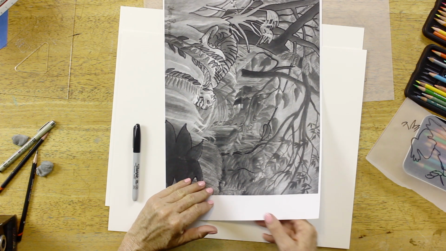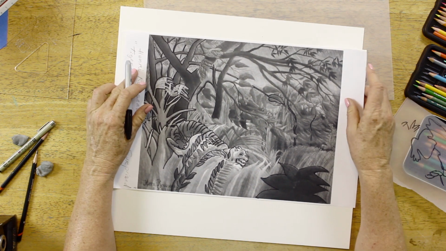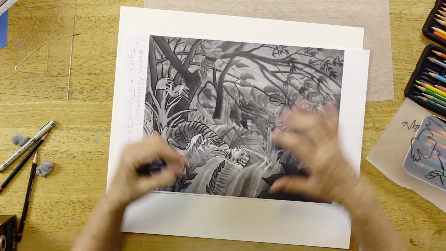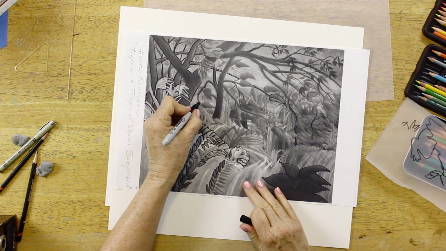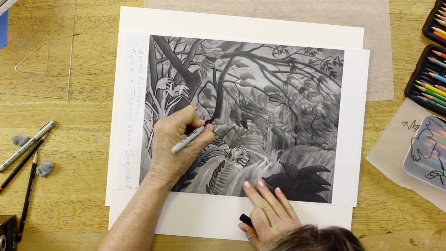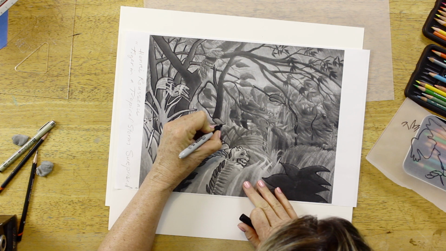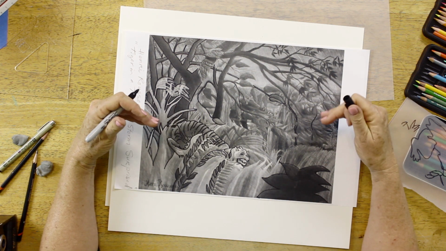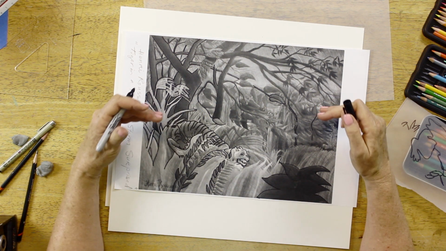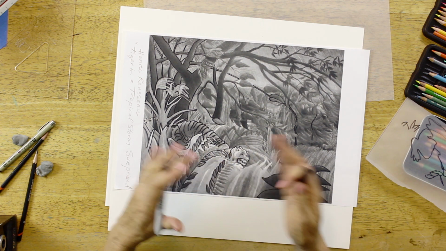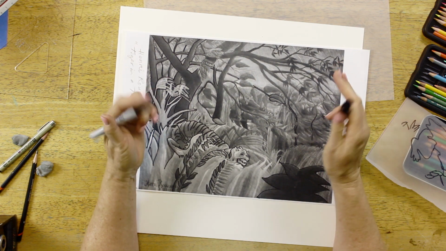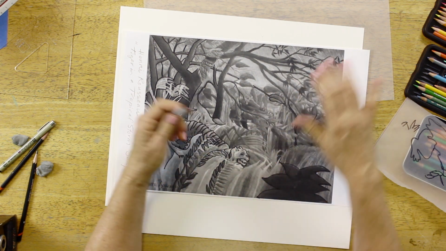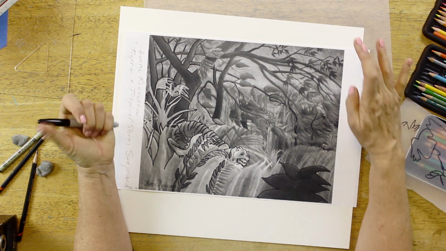But we're going to go ahead and proceed in the next section with developing the tracing paper right on top of this drawing so that we can start getting this image on the tracing paper so that we can flip the tracing paper over and back it up, and then we can go ahead and place it onto the paper.